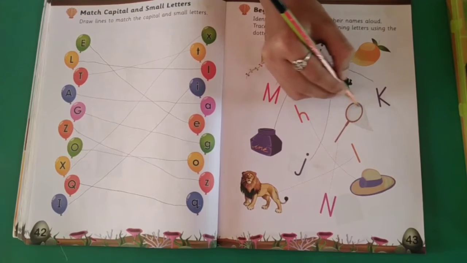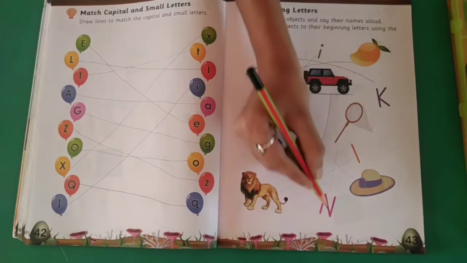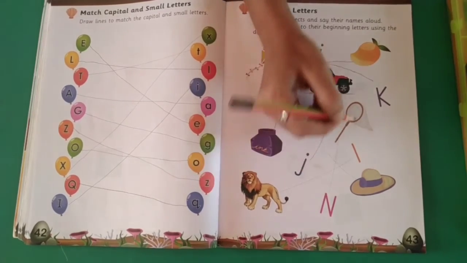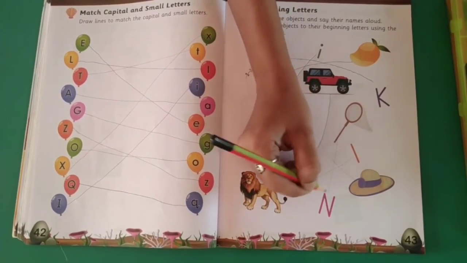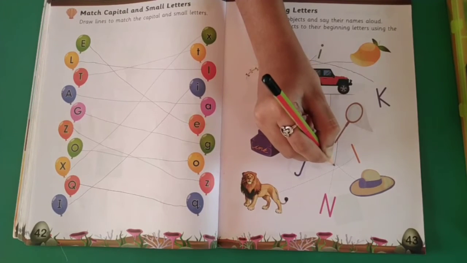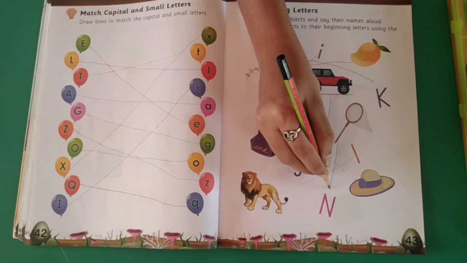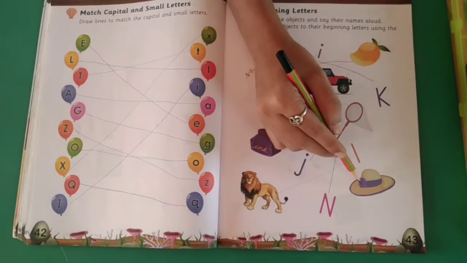Next is net. This is the picture of net. So N for net. This is letter N. And the picture of net and letter N is joined by dotted line. So you have to trace this dotted line. Like this.